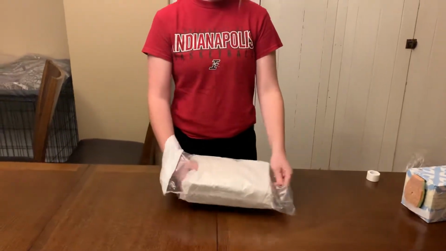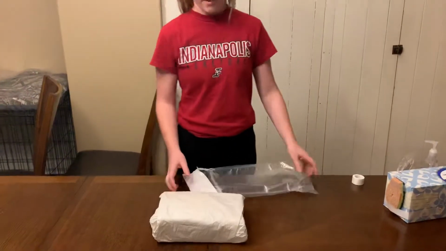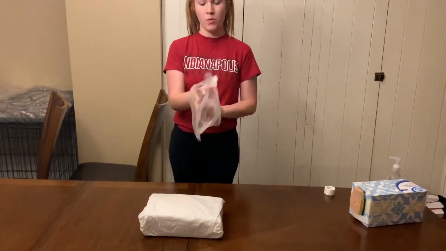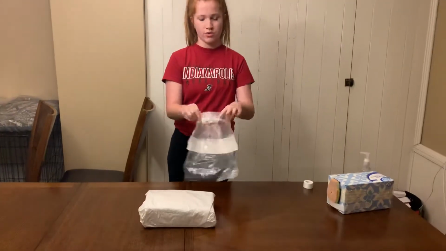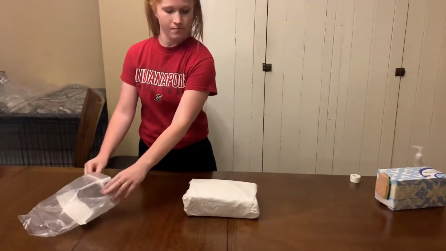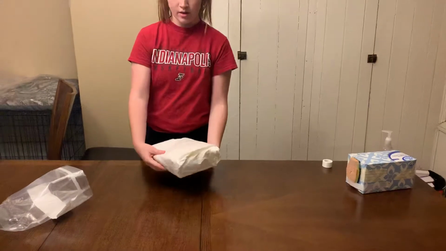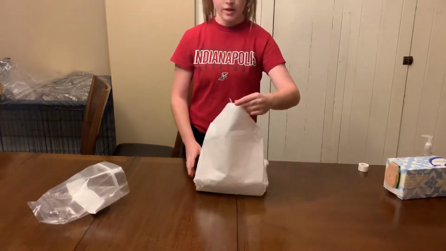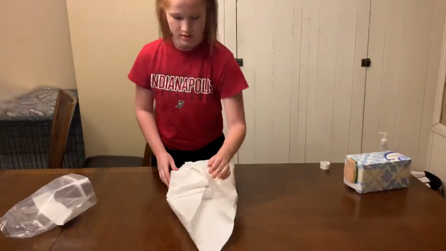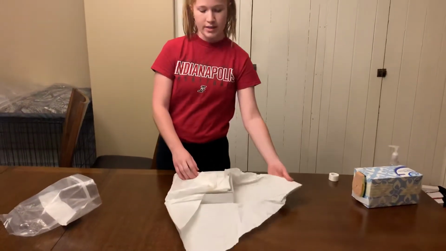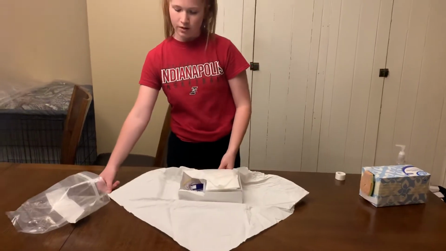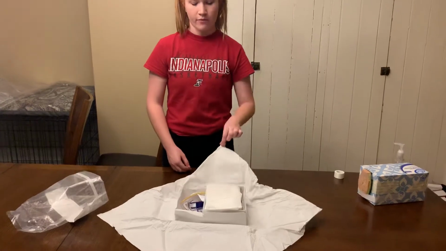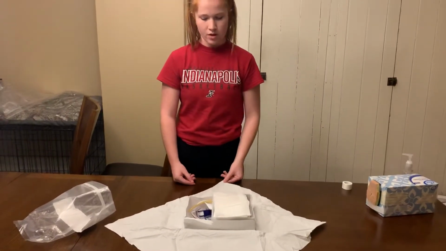I'll open the bag and take out my kit. I'm going to open this plastic bag to put my trash in. Okay. So to open this sterilely, I'm going to open it with the top flap first. I will then open the sides. Push that up a little bit. And then I'm going to take my bottom flap back towards me.